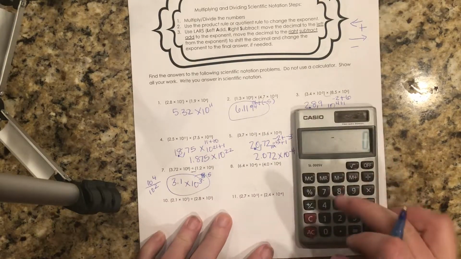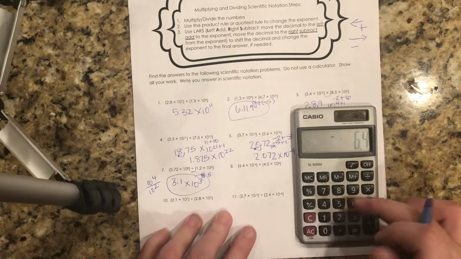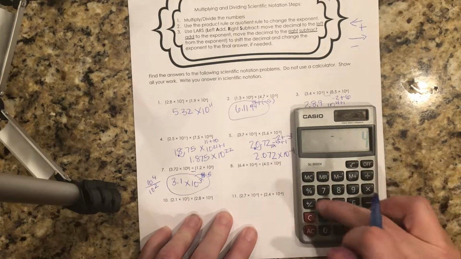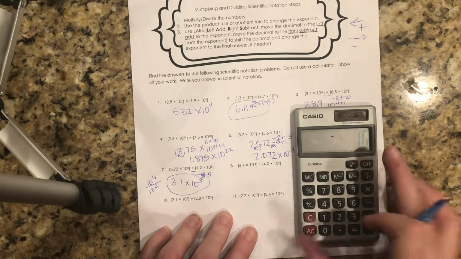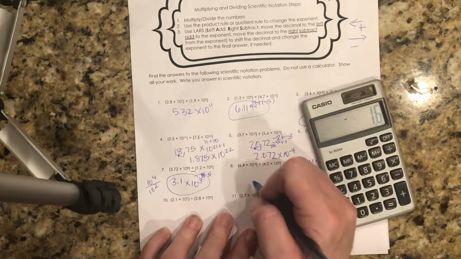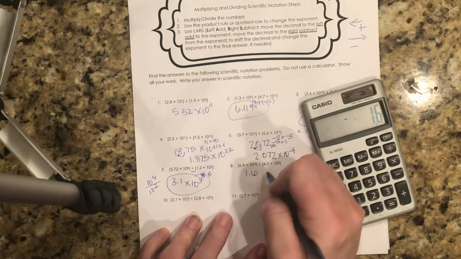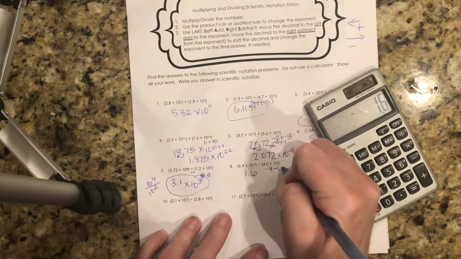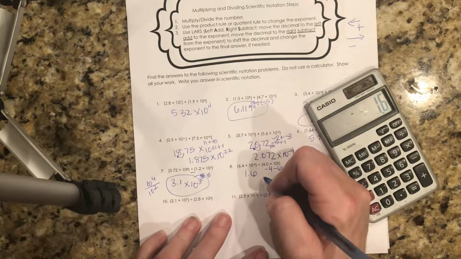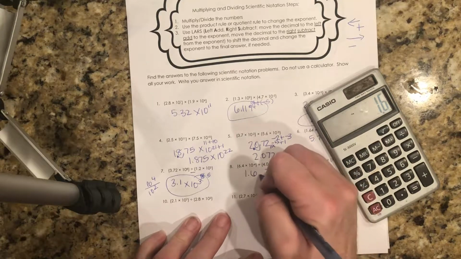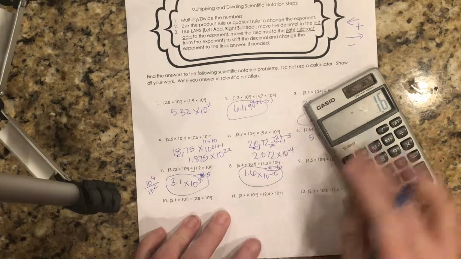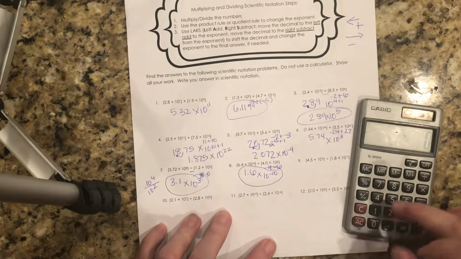Then next, we're going to take the 6.4 and divide it by 4.0, which is 1.6. And then I have negative 4 subtract 6, which would be negative 10. So it's times 10 to the negative 10th. And that's how you would do number 8.